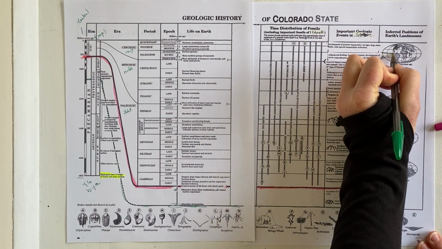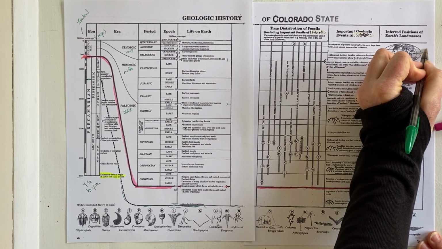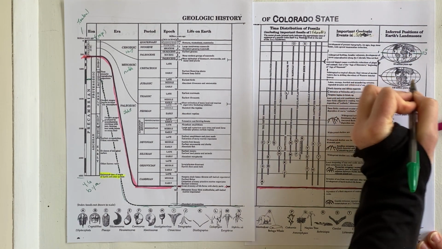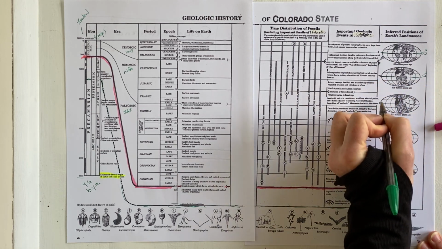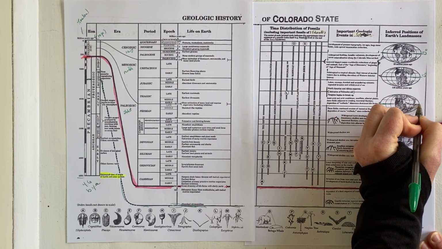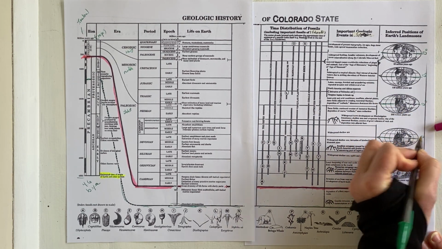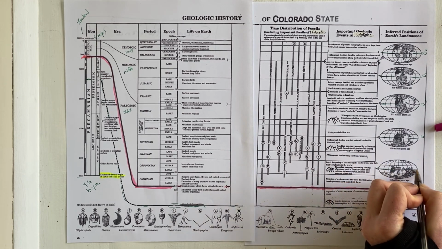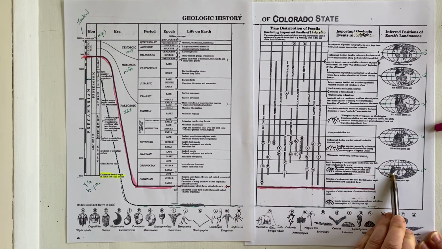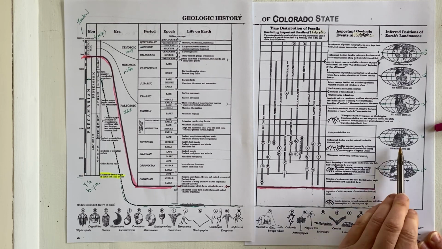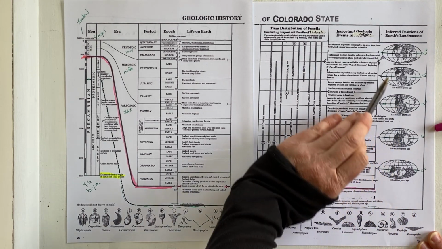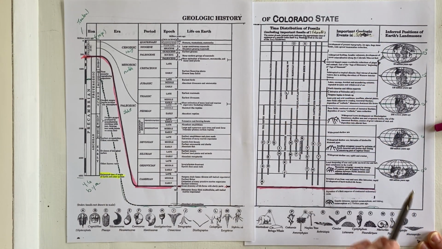I just want you to mark the equator. 0 degrees. So see how North America's right here? It's showing you, relative to the equator, that we've been moving north of the equator as we go forward in time.